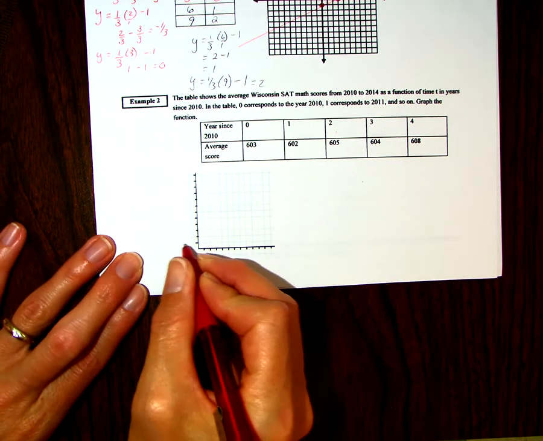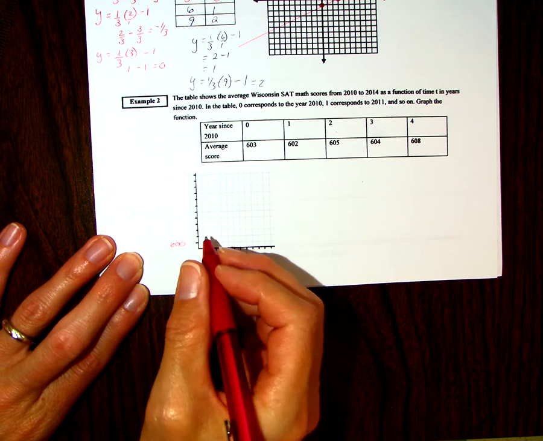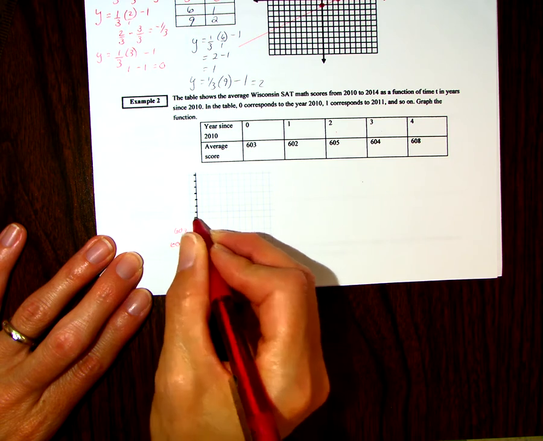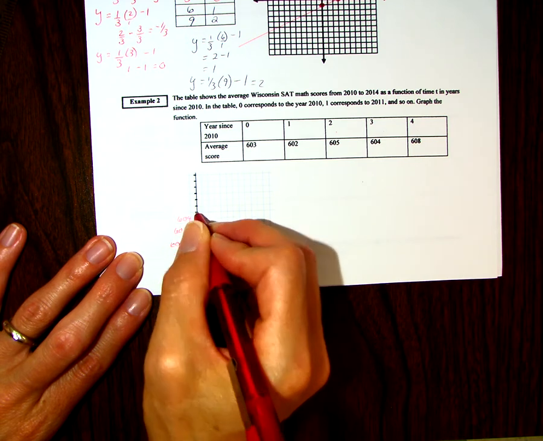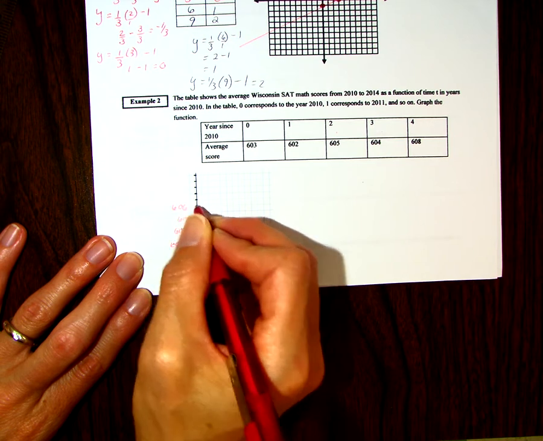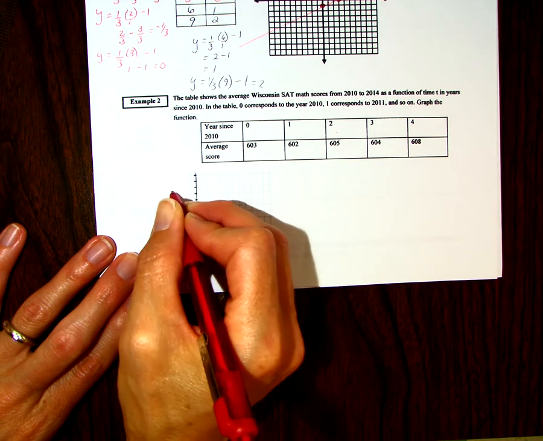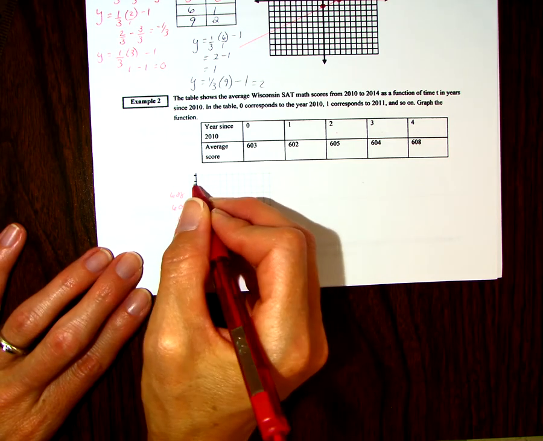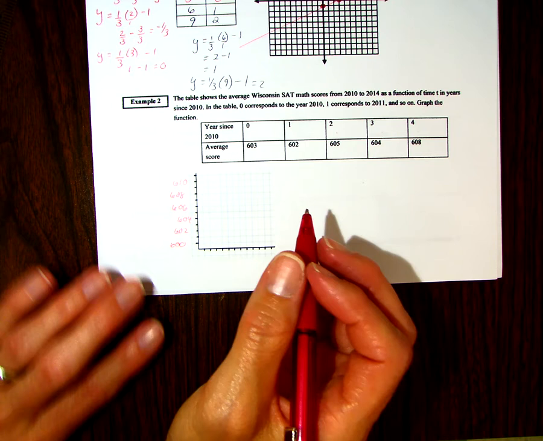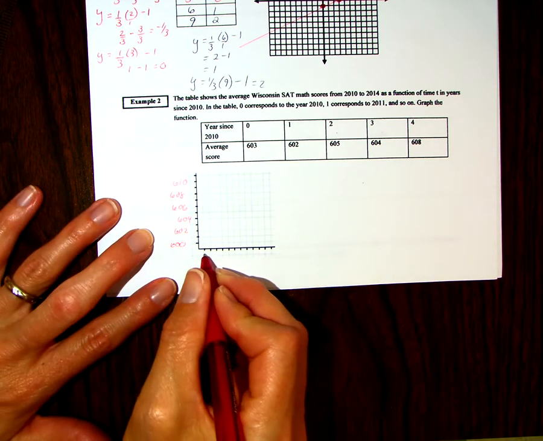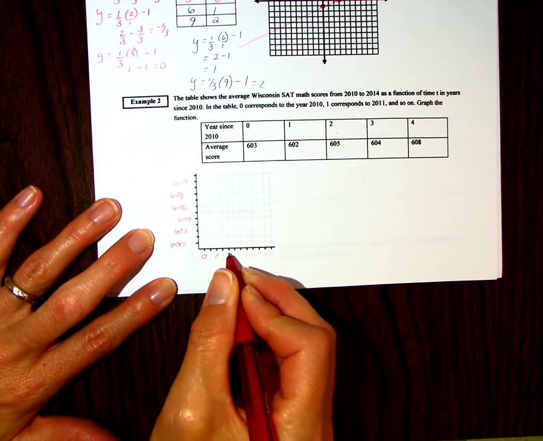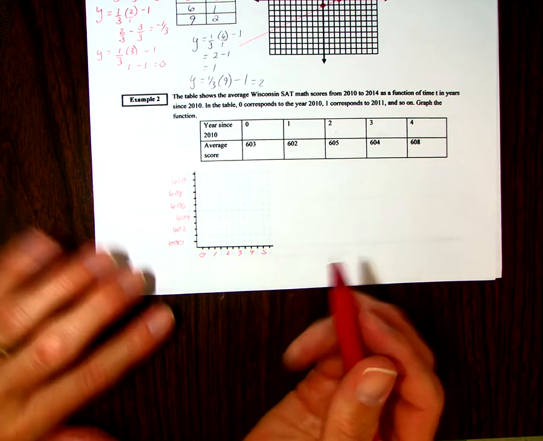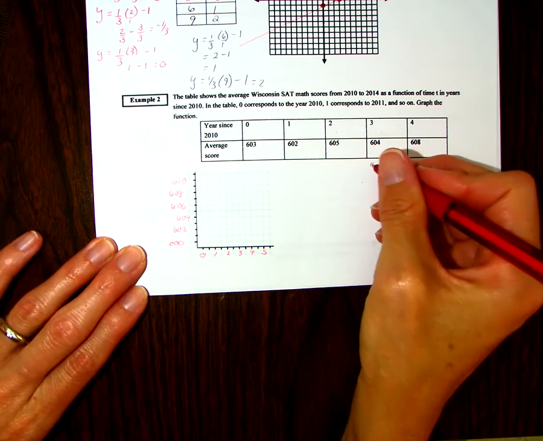So what I'm going to do is I'm going to mark this as a 600. And I'm going to skip this one. That'll be 601. We'll write 602, 603, 604, 605, 606, 607, 608, 609, 610. I don't need to do any more than that. Okay, and then I'm just going to put 0 here. I'm going to skip 1. 1, 2, 3, 4, 5. All right, so basically what we're doing here is making a scatter plot.